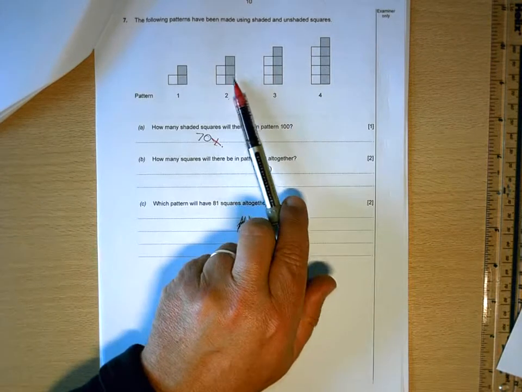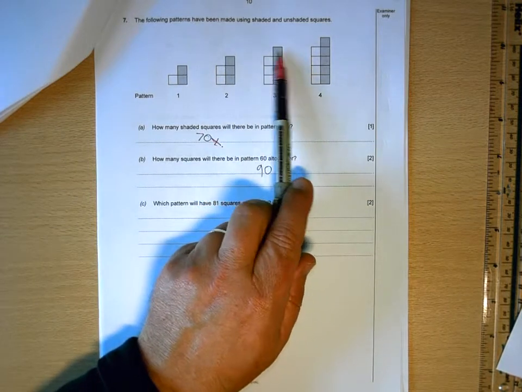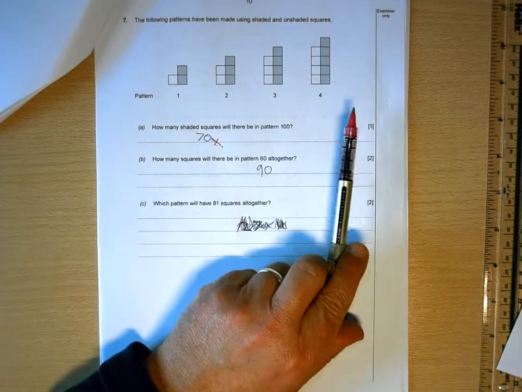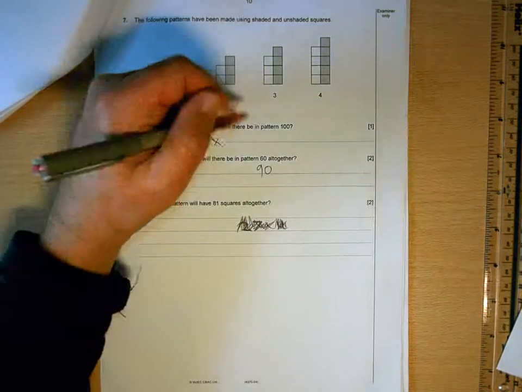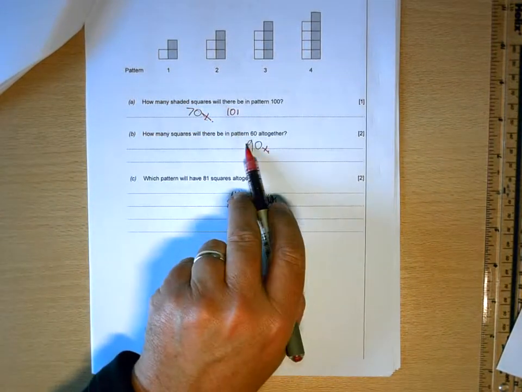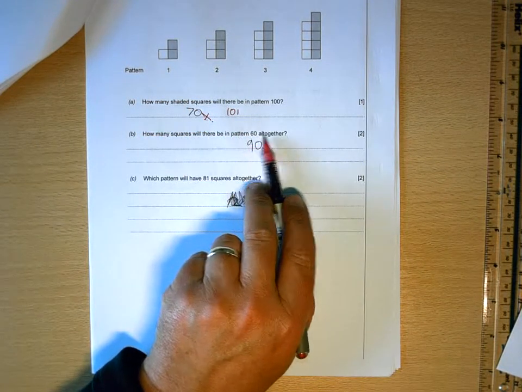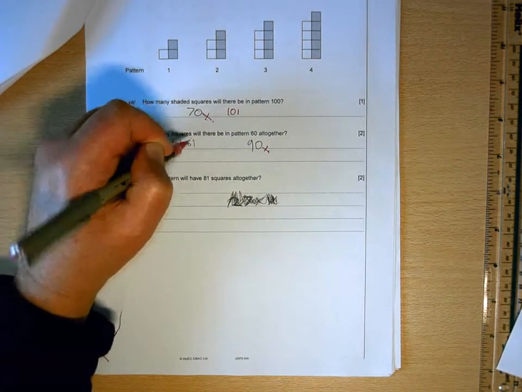Then you look at what the link is between that and the grey squares, and there's always one more grey square than there is white. So if there's 100 white squares, there'd be 101 grey squares. Pattern 60 is going to have 60 white and 61 grey.